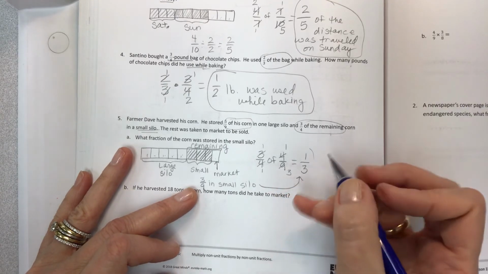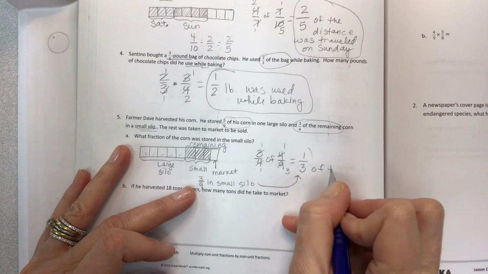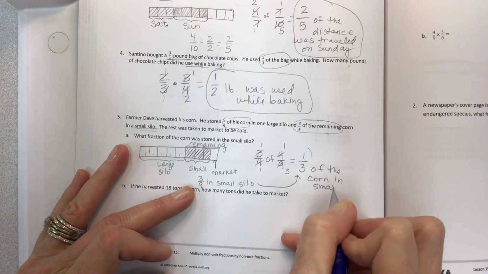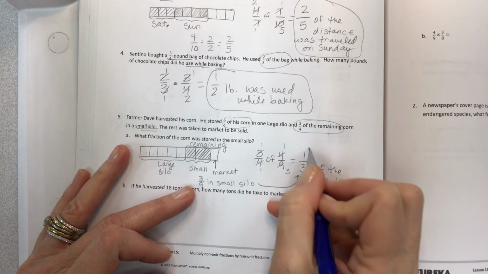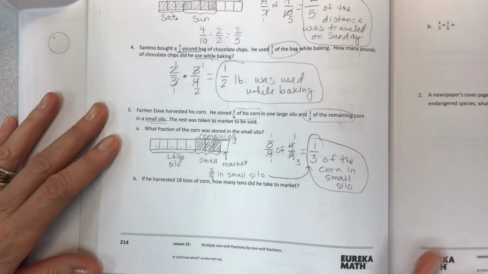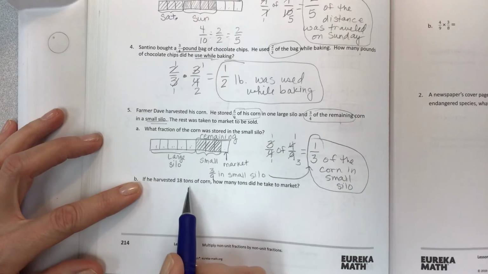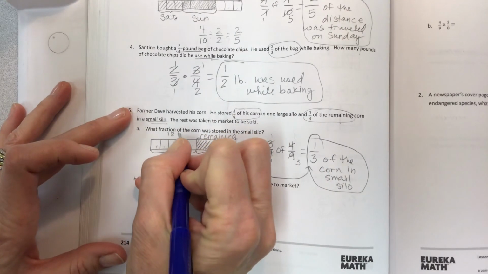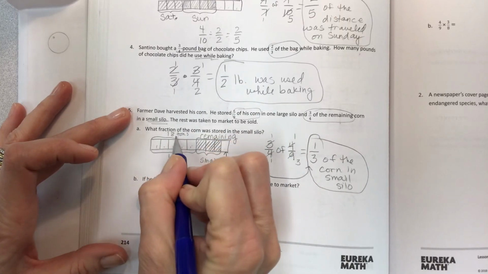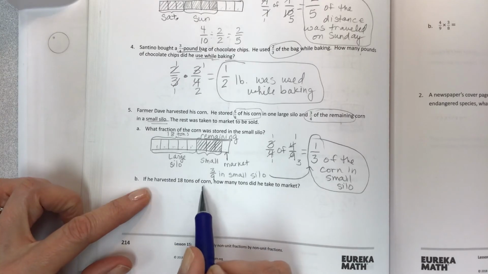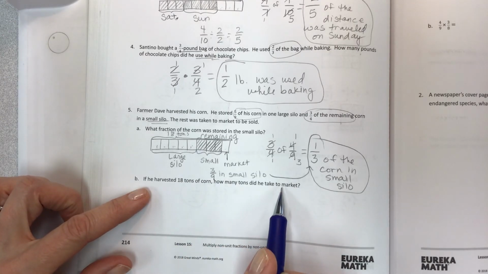And it's, how do I label? 1/3 of the corn in small silo. Okay, so 1/3 of the corn, bam. And we only have one little section left. Now, if he harvested 18 tons of corn, and so that would be the whole thing, the 18 tons, all of it, the whole kit and caboodle. 18 tons of corn. How many tons did he take to market?